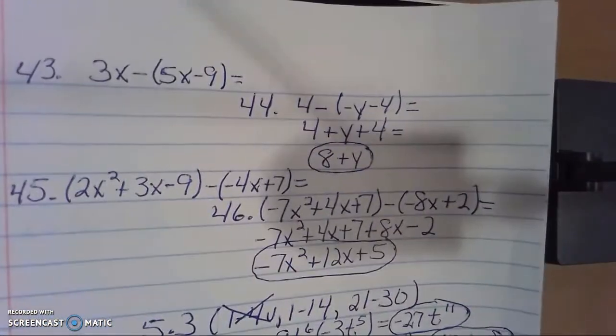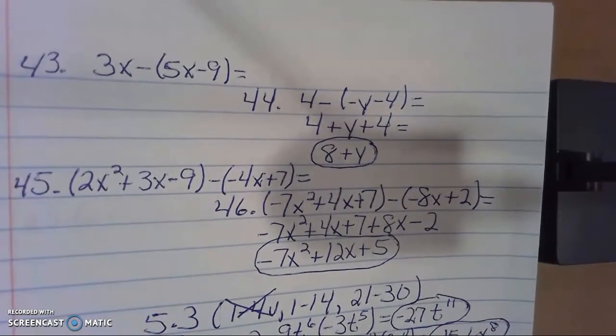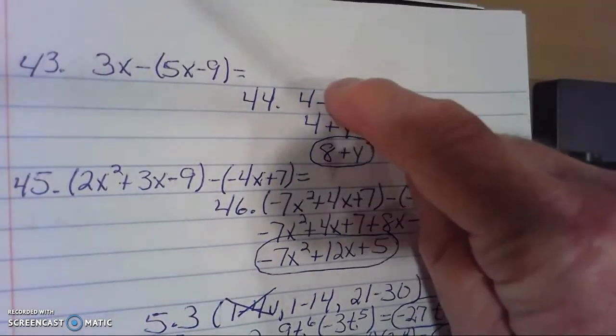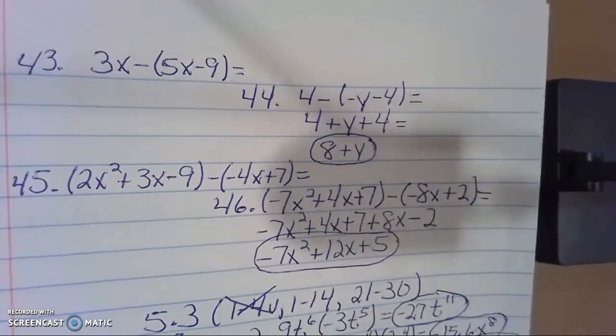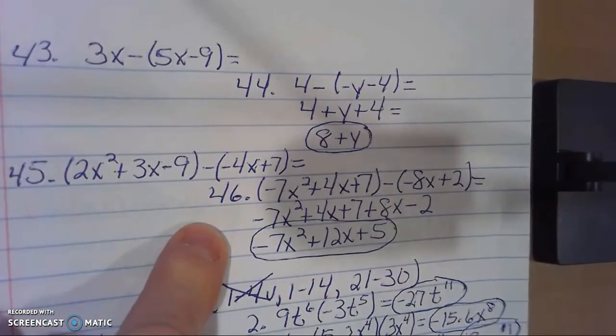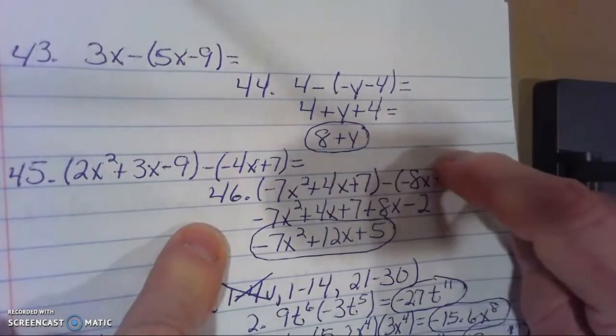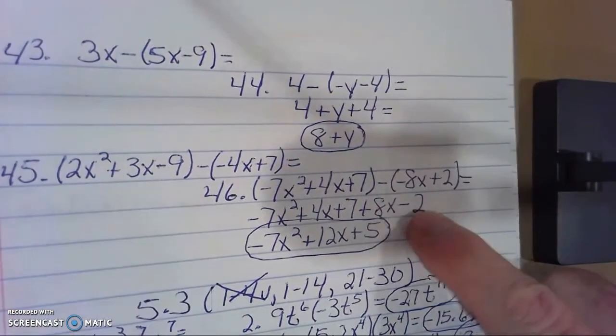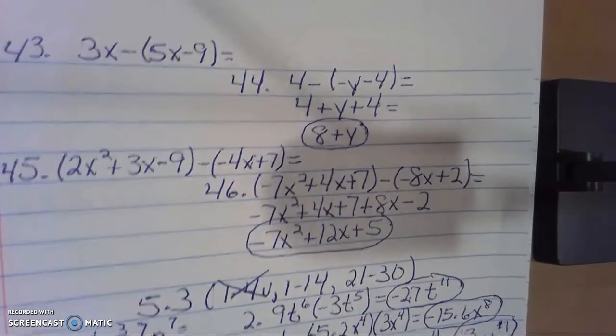43 is also subtraction, as is 44. Notice that minus, change these two signs here. 45 is shown here. 46, again, notice the minus in front of the last parentheses. Changed both of those signs. Then we add them together.